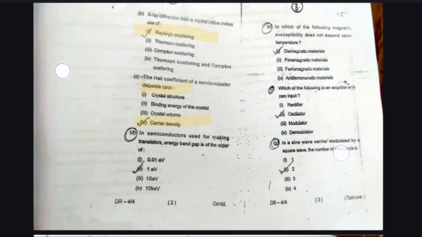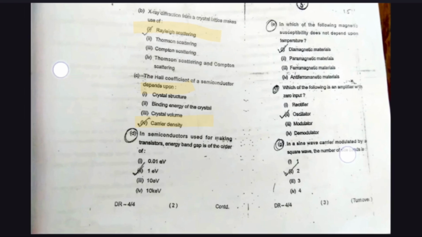X-ray diffraction from a crystal lattice makes use of X-ray scattering. The Hall coefficient of a semiconductor depends on carrier density. In a semiconductor used for making transistors, the energy band gap is of the order of 1 electron volt.